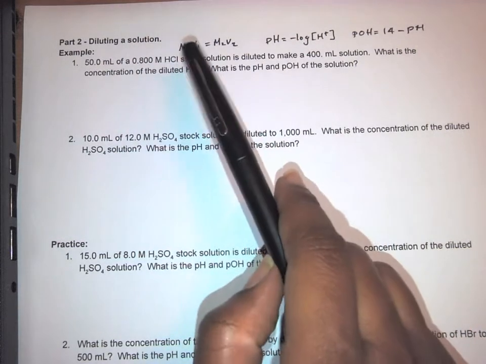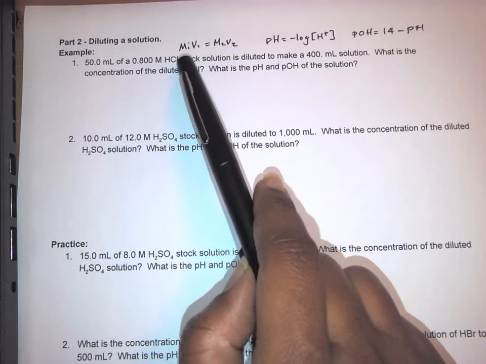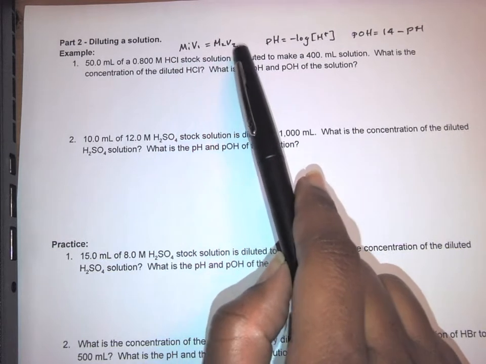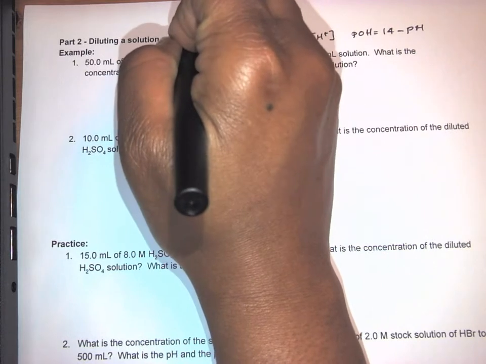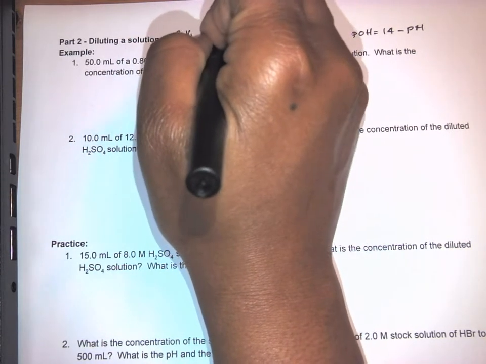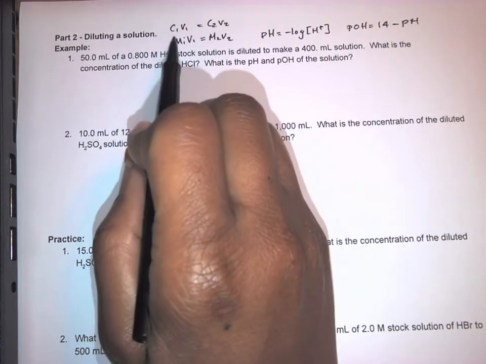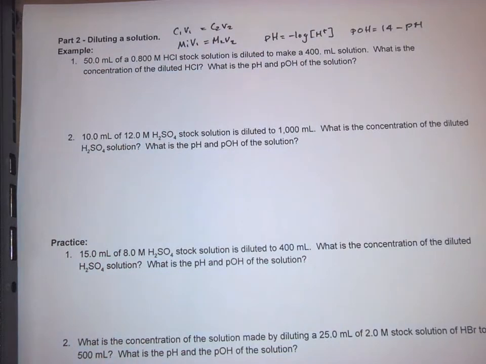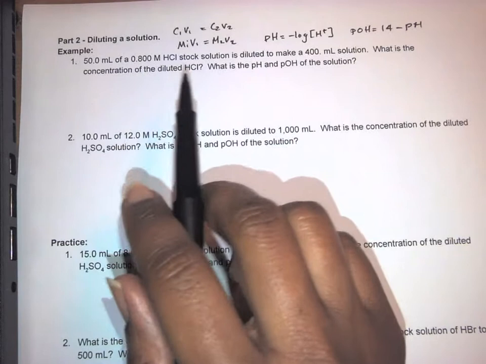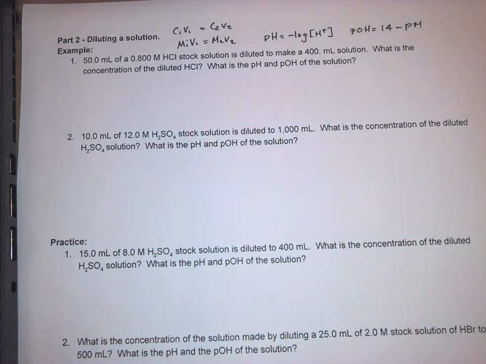And for those problems, we are using the M1V1 equals M2V2. You may also see this as C1V1 equals C2V2 because C just stands for concentration. But V in all cases stands for volume. Now the cool thing about this, the math is easier than what you've seen previously.